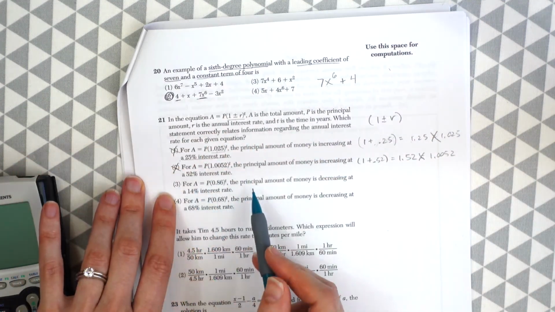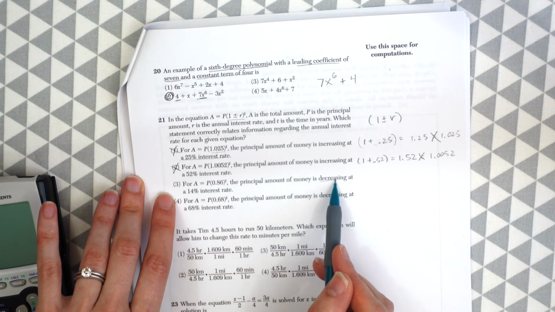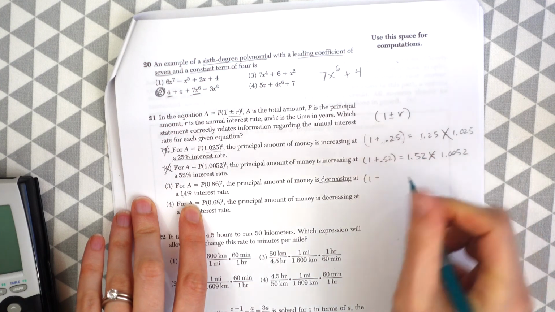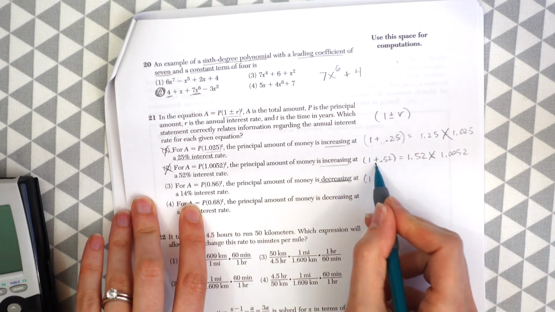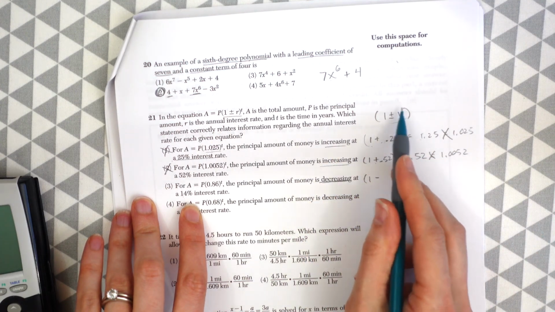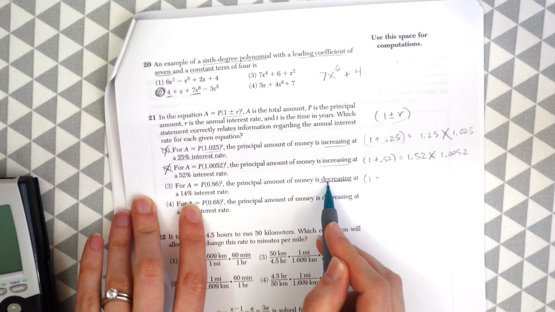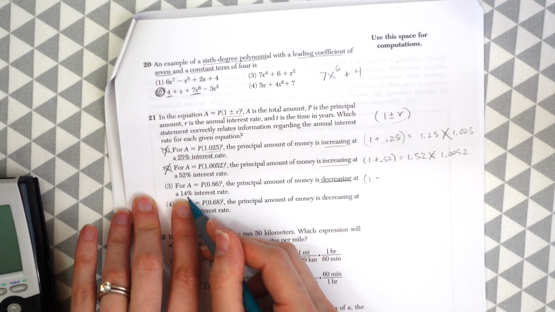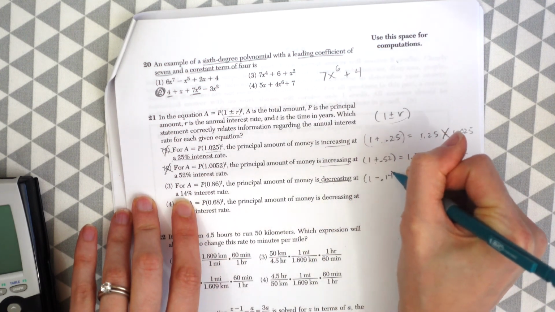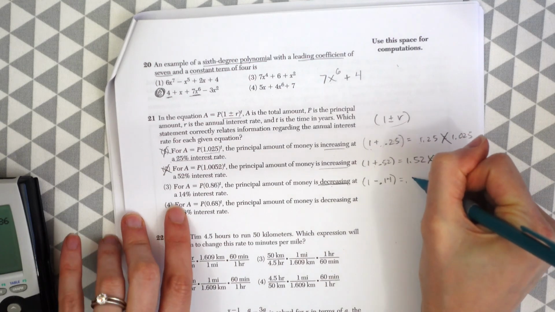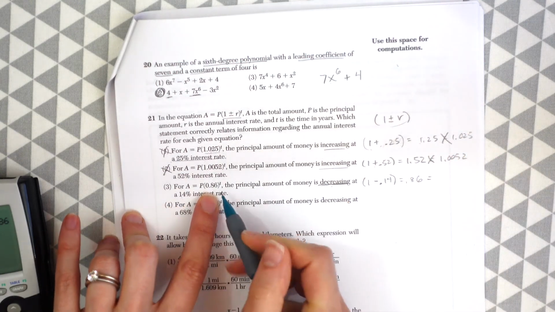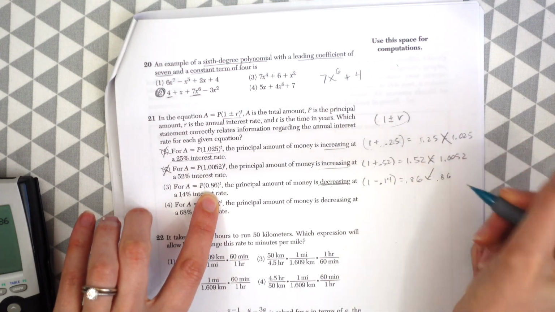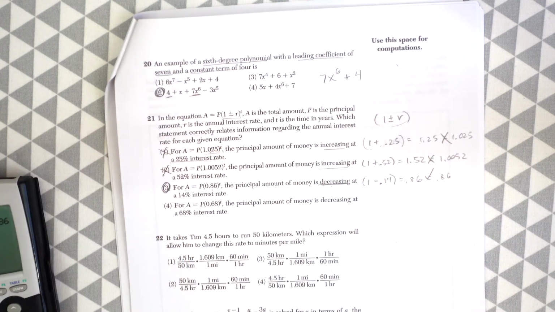For 3, this time the principal amount of money is decreasing at a 14% interest rate. So this time we're going to be subtracting. Before they were increasing, so we were adding 1 plus r, but see the formula has 1 plus or minus r. So since it's decreasing, we're going to be doing 1 minus the interest rate they give us, which is 14% or 0.14, which gives us 0.86. So we need to ask ourselves, does that equal 0.86? And it does. So that's our answer. That's the only one that's correct.